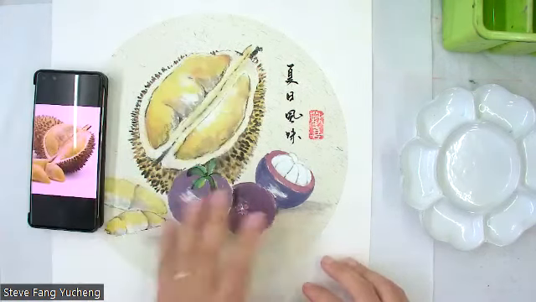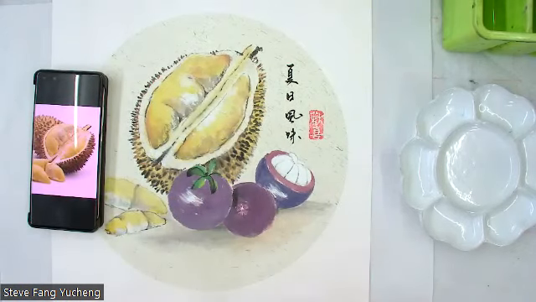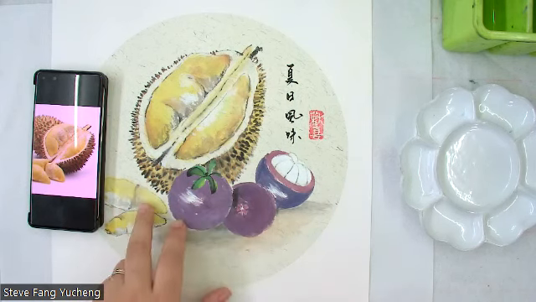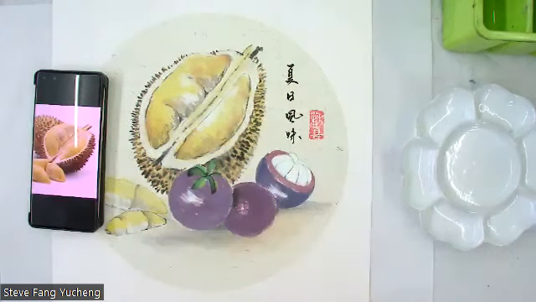If we look at the painting itself, sometimes you might say, oh, using watercolor, I can do the same thing, right? So what's the main difference, right? In Chinese painting, we must use ink, use ink inside the painting, right? Whether you use it on the durian, on the mangosteen, or on the outline, all these, you must have ink. This part we mentioned before, right?